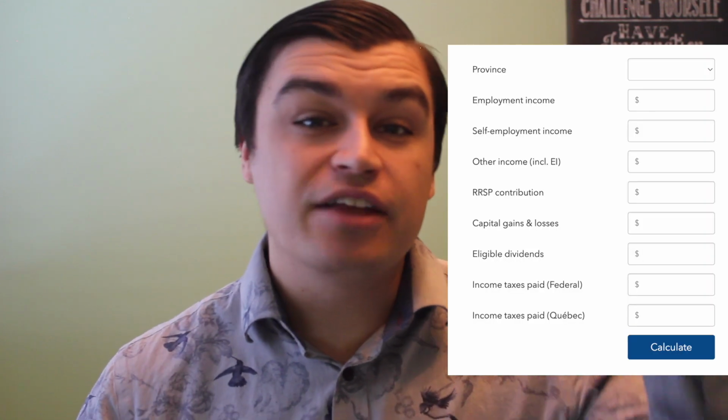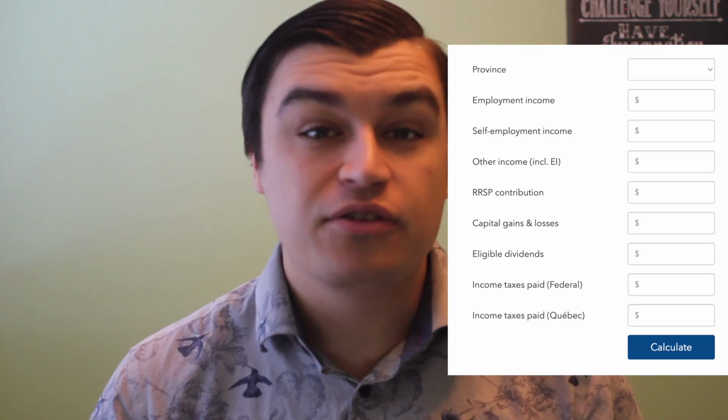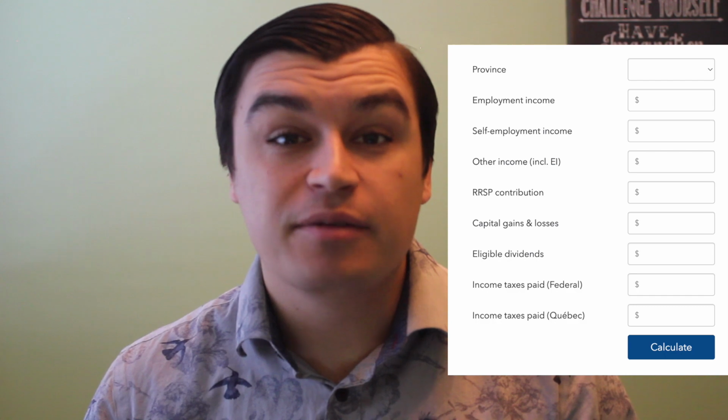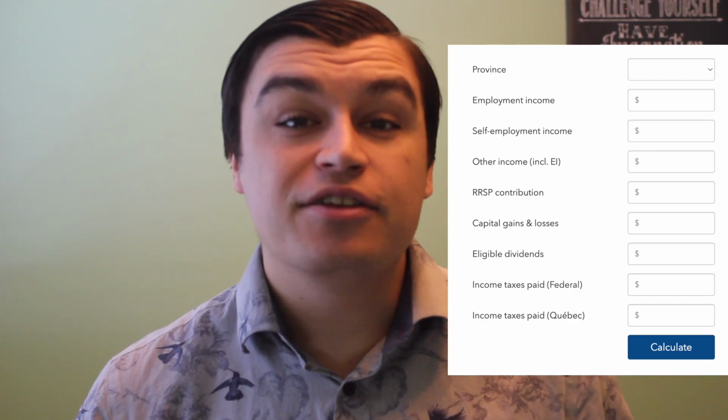So when you do click on that website, you're going to see that you can enter all of the different types of incomes that you have, which includes your employment income, investment income, etc. And also add your RRSP contributions. Then when you add all of those amounts and you press calculate, don't be alarmed, because it's going to show you that you have a big amount of taxes owing.